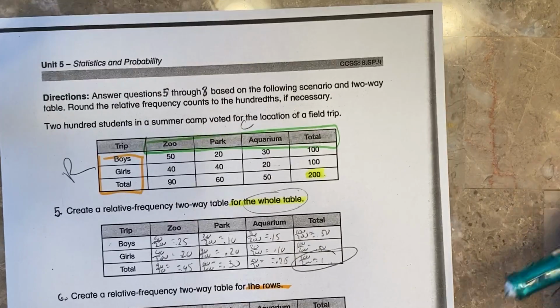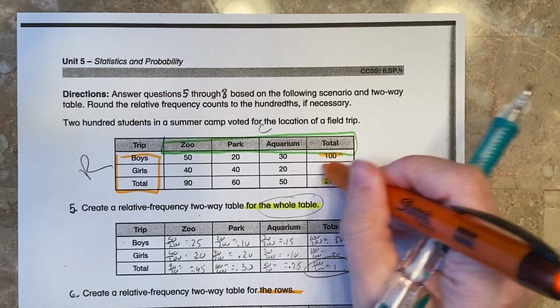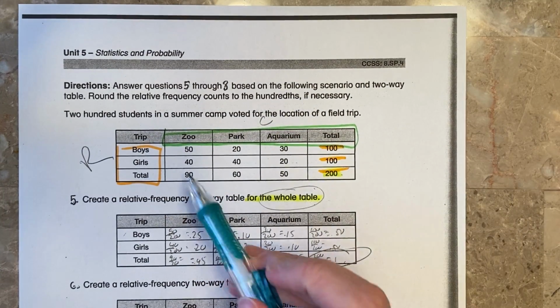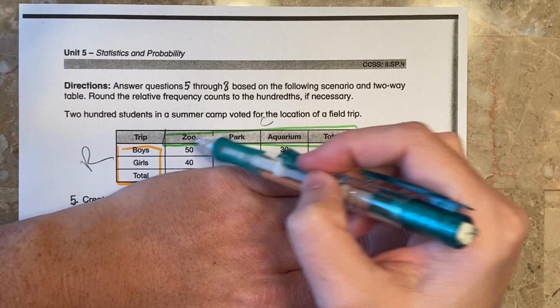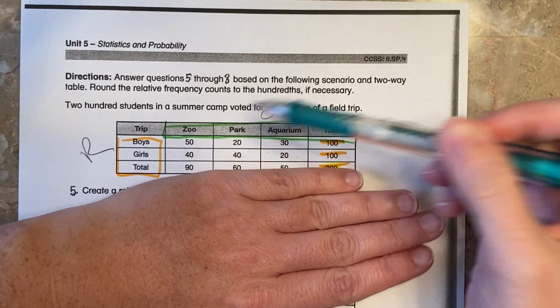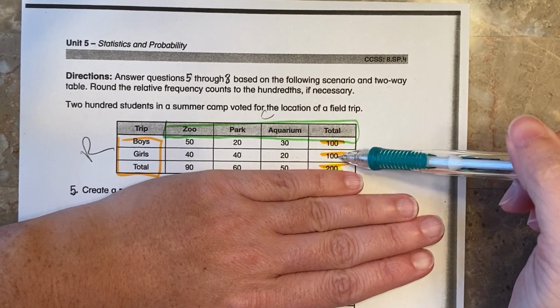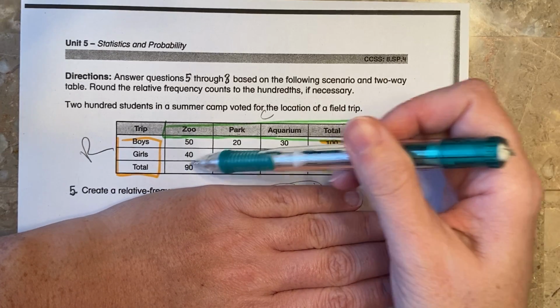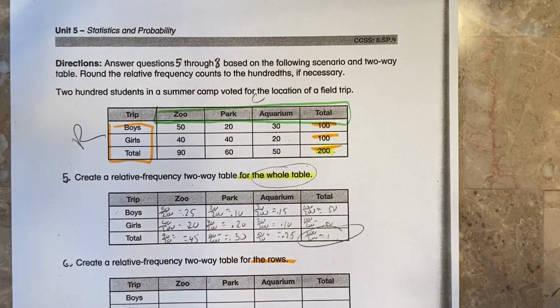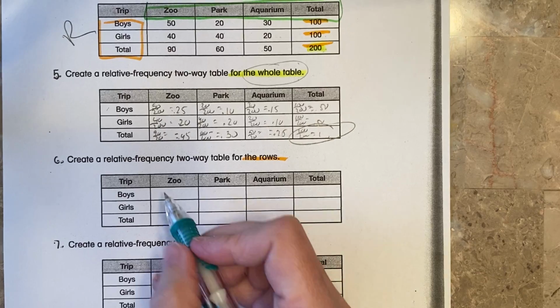All right, rows. So you're focusing on the ends of the rows. You're focusing on these numbers here. So for the first row, 50, 20, 30, and 100 all go over 100. 40, 40, 20, and 100 all go over 100. And for the last one, 90, 60, 50, 200 all go over 200.